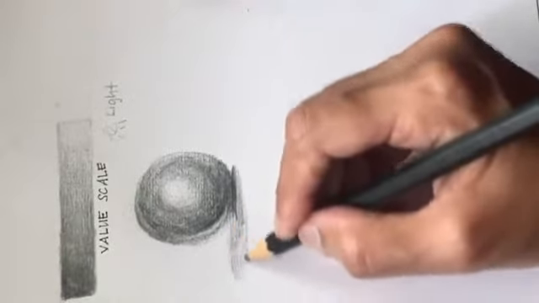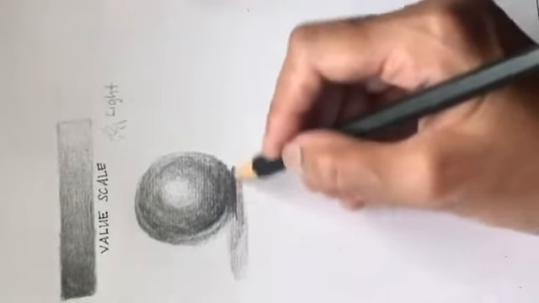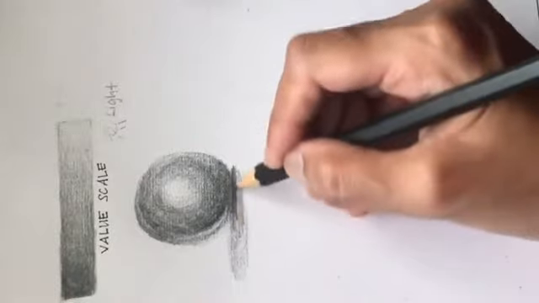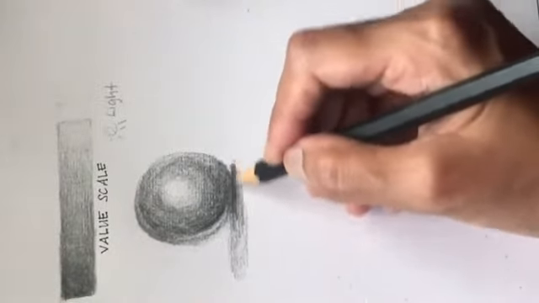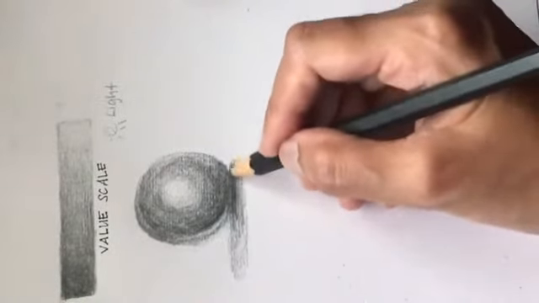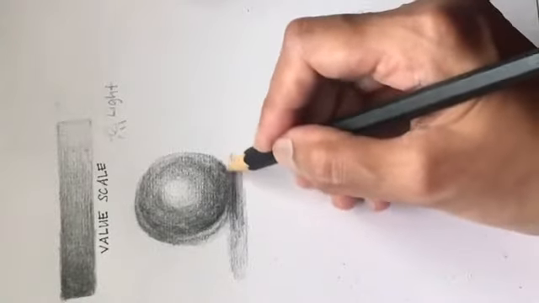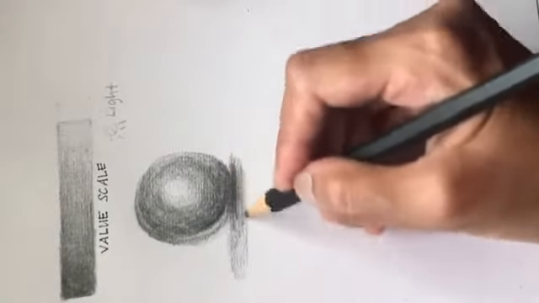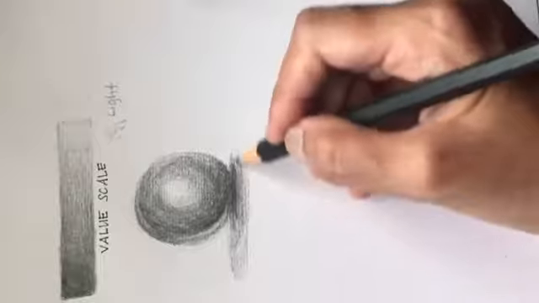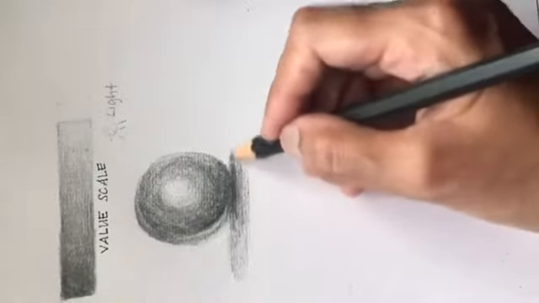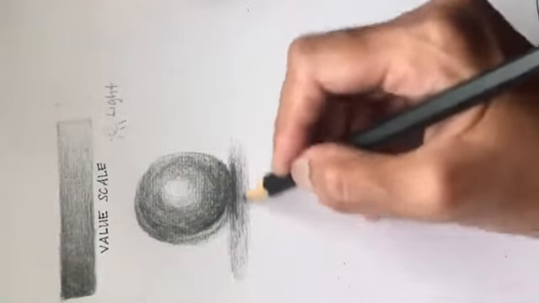Slowly, I'm building up, putting pressure on the pencil. Okay, so my circle is done.